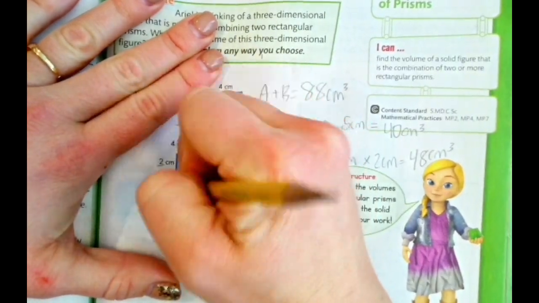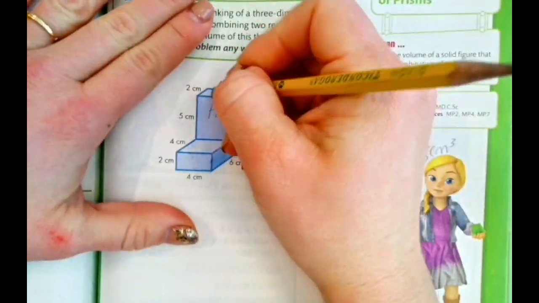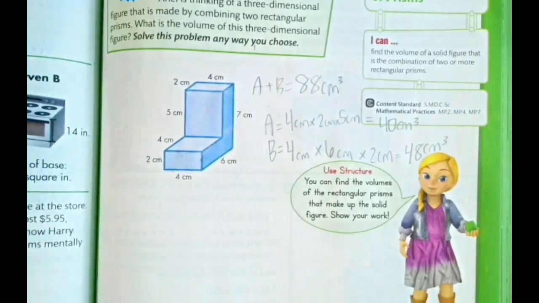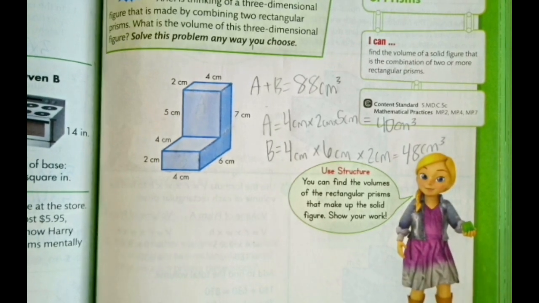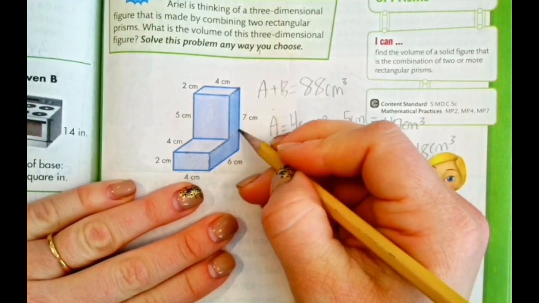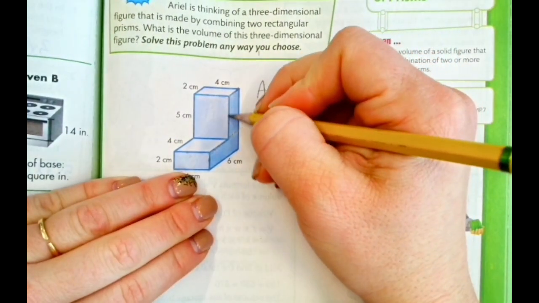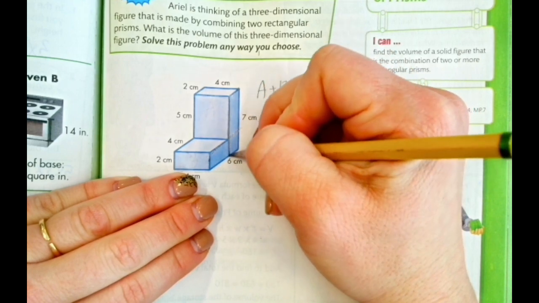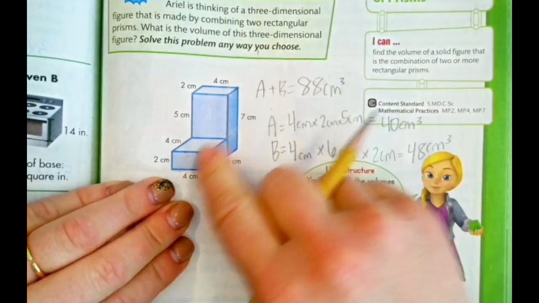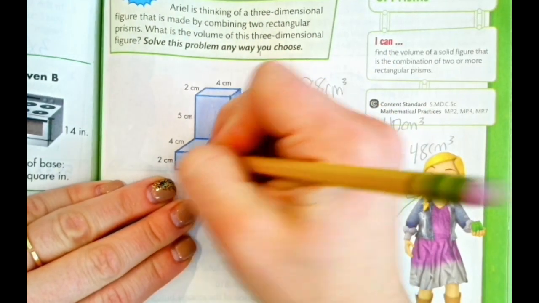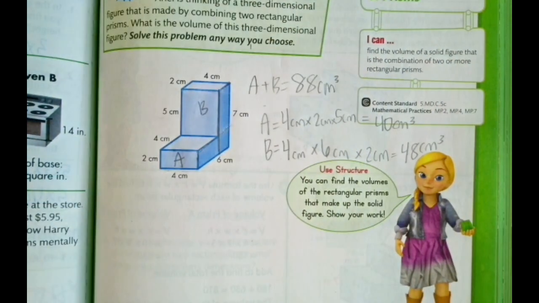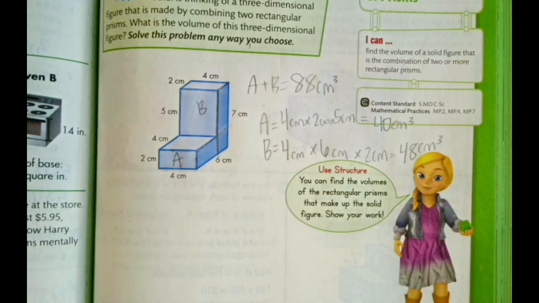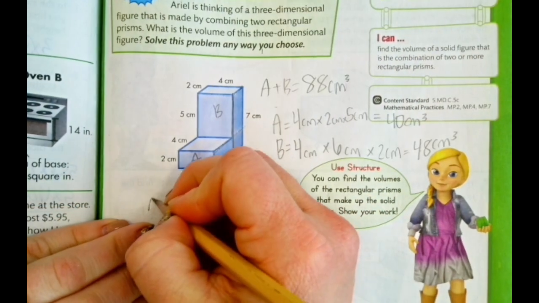So now I want to show you what happens if you split it a different way, because there's more than one way to solve these problems. I'm going to show you both, and I want you to have both in your book. So instead of following this dimension back to cut it top and bottom, you can follow this dimension down, and now you have a rectangular prism in the back and one in the front. So I'm going to label this A and B, B for back, B for bottom, and write out my equations.